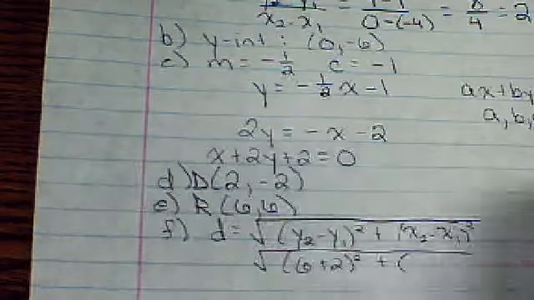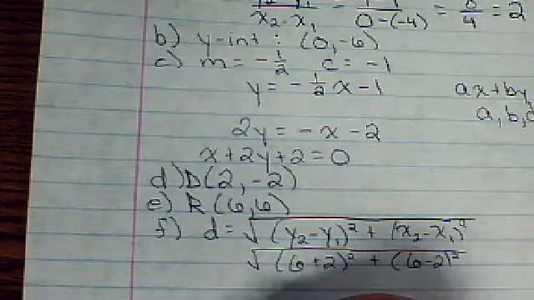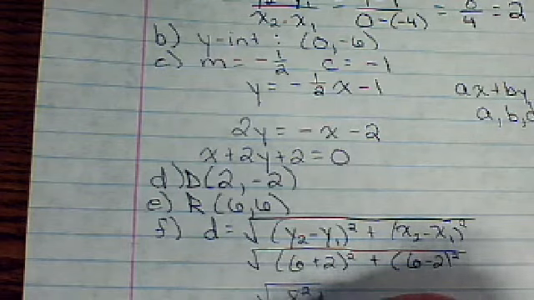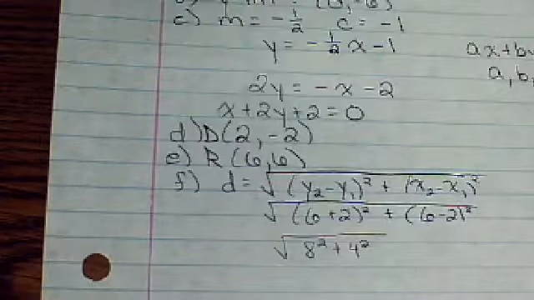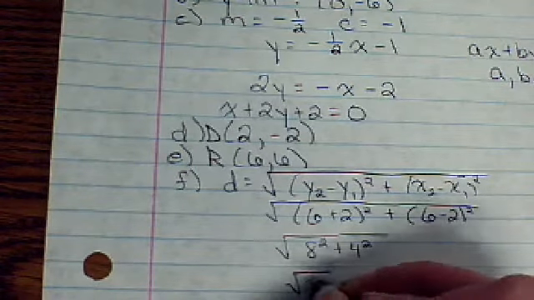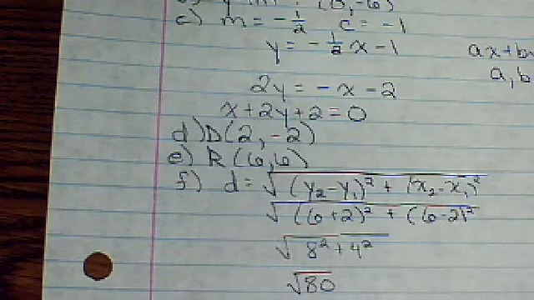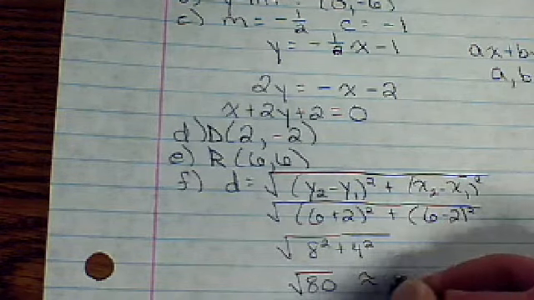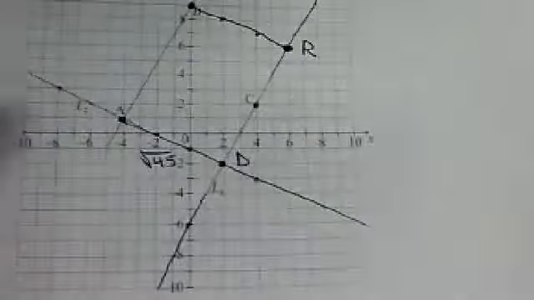And then 6 minus 2, so that's going to give me 8 squared plus 4 squared. I end up with the square root of 80, which I could find if I needed to. Or you can leave it like the square root of 80. It's approximately 8.94.